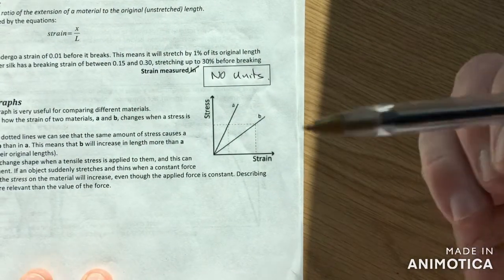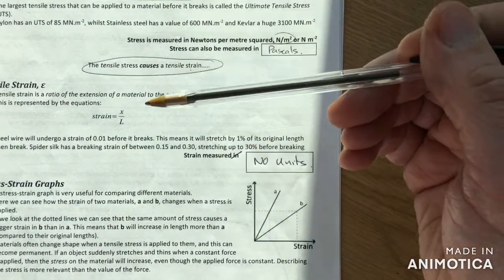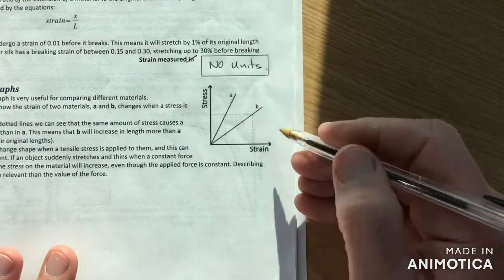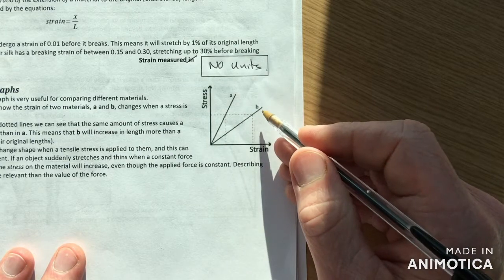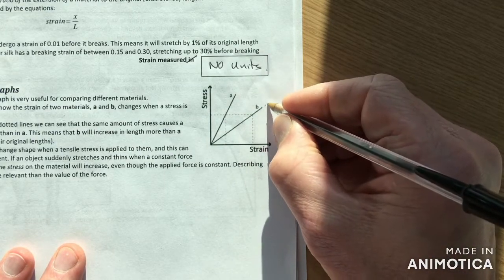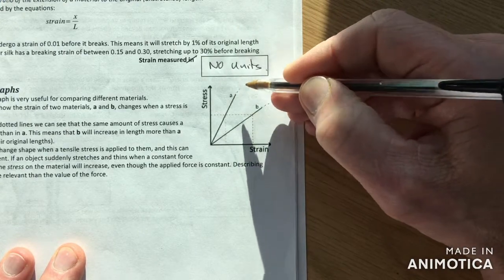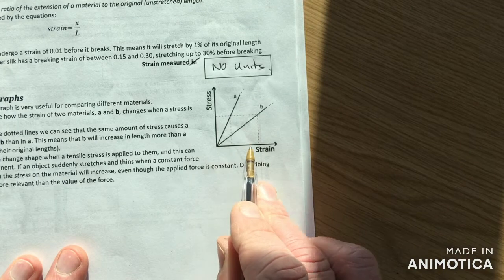Now, when we put those two together, what we do to a material and then how it behaves gives us really interesting graphs, and it's the graphs that are really important about this. So here we have two materials. We haven't said how far they go, so they might go up to the same maximum stress, we don't know. But one of them is much stretchier than the other.